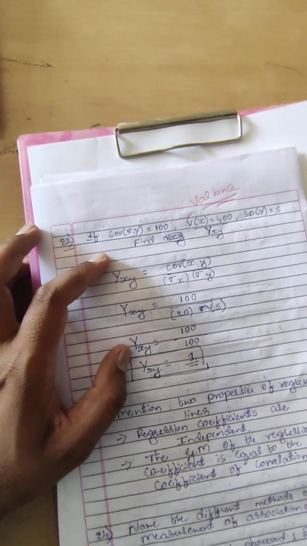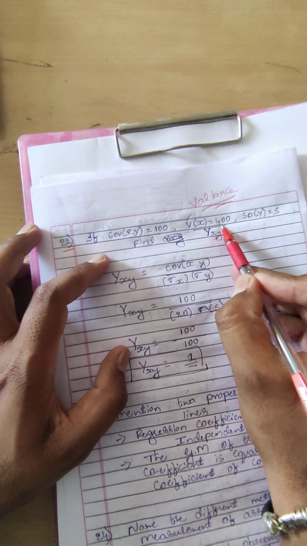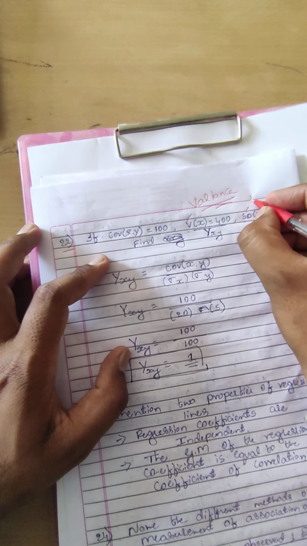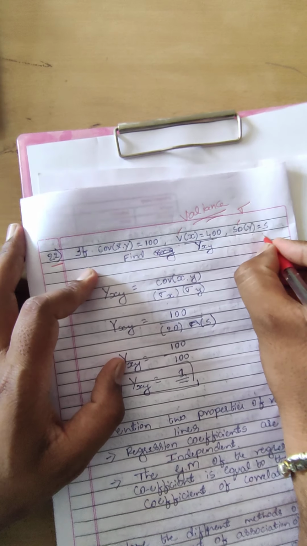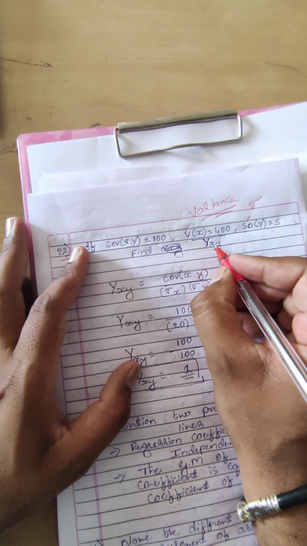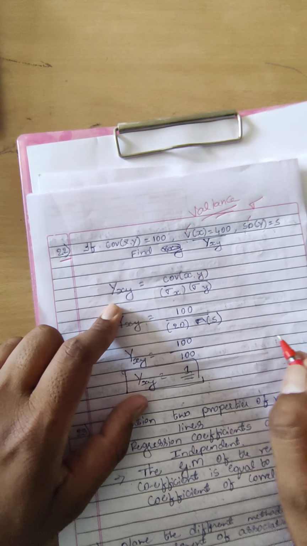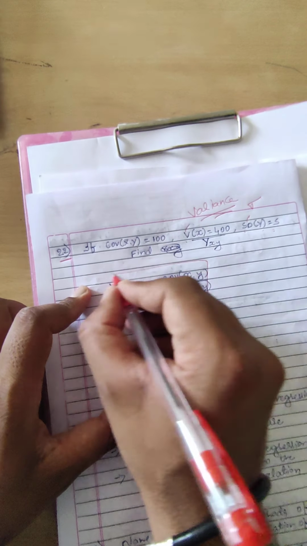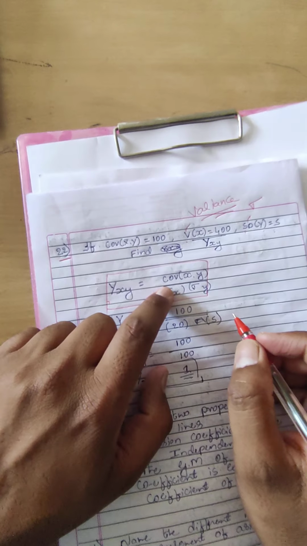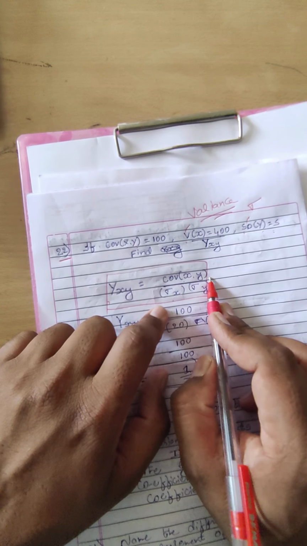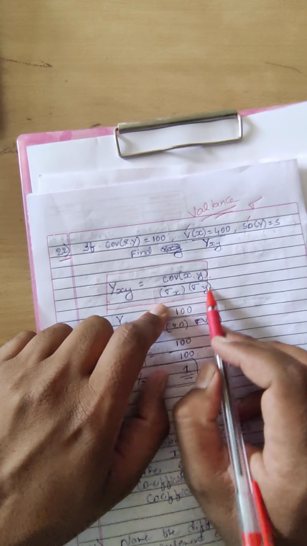V means variance. Variance of x they are given, that is 400. Next, standard deviation of y they are given, that is equal to 5. Find regression of x on y. We already know the formula. Regression of x on y is equal to covariance of xy divided by standard deviation of x into standard deviation of y. This is the formula.